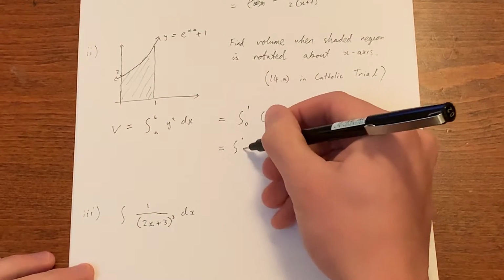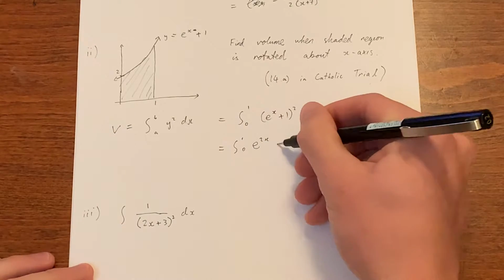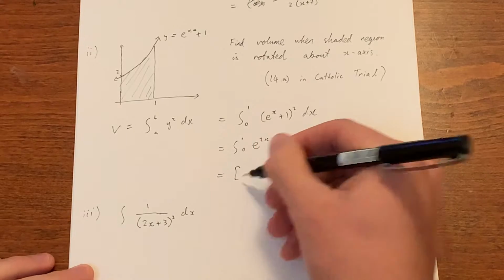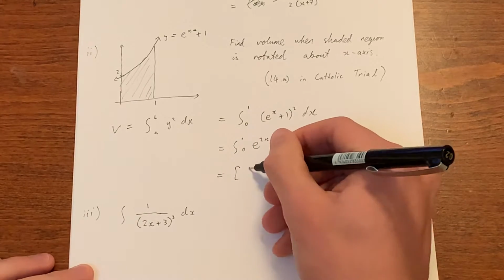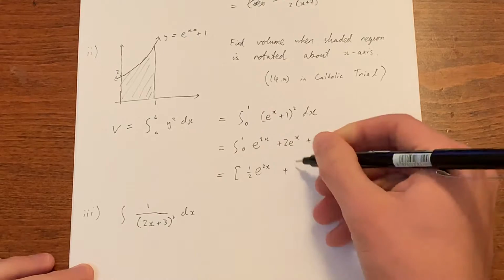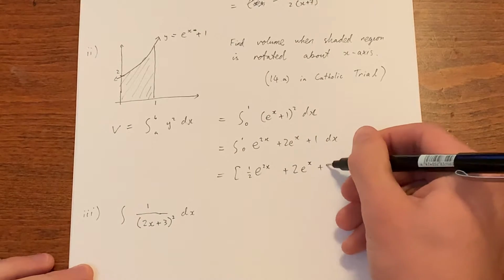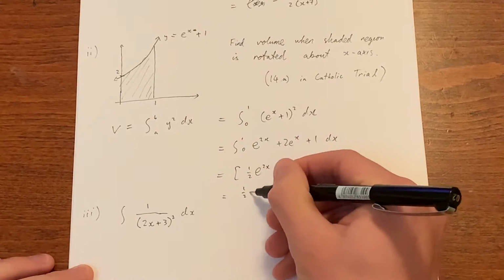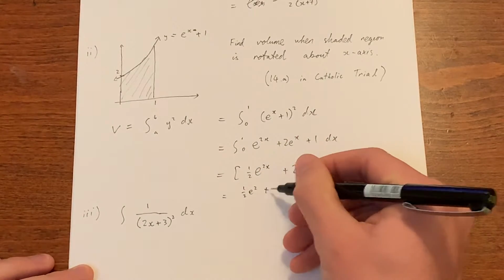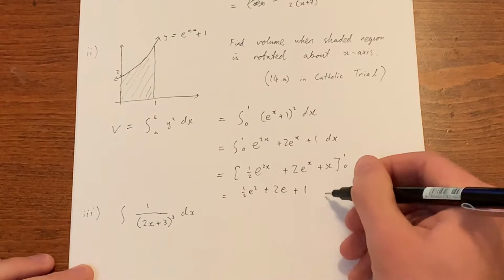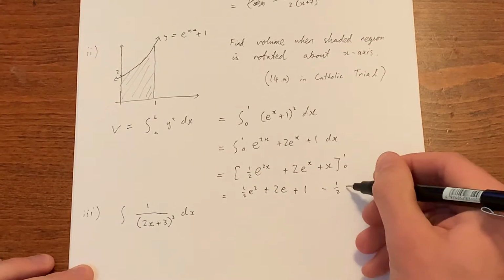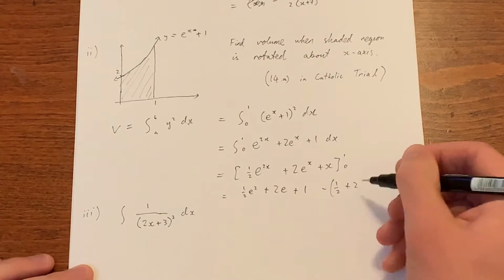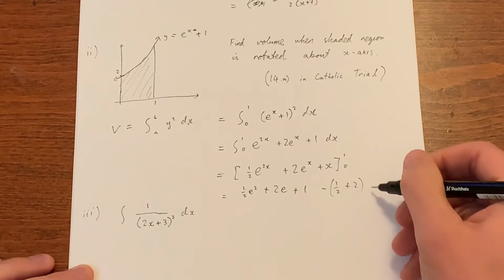So that ends up being between 1 and 0 of e to the 2x plus 2e to the x plus 1, which is between 1 and 0 of 1 on 2 e to the 2x plus 2e to the x plus x, which is going to be a half e squared plus 2e plus 1, minus, I'll put it in brackets, minus a half plus 2, because e to the 0 is just 1.